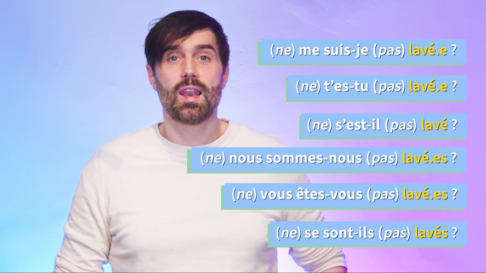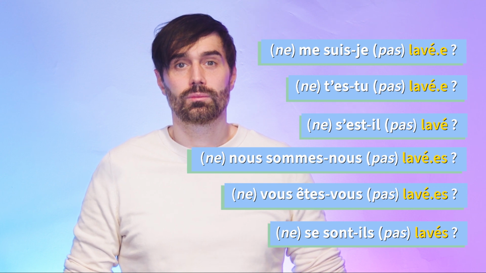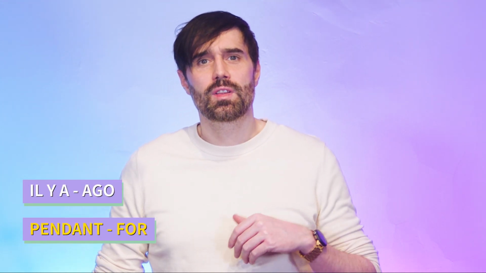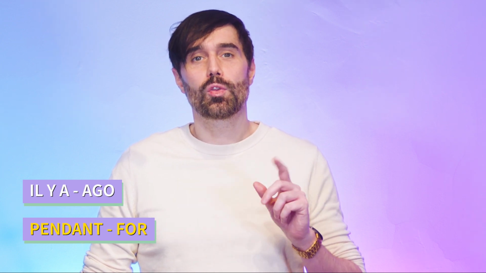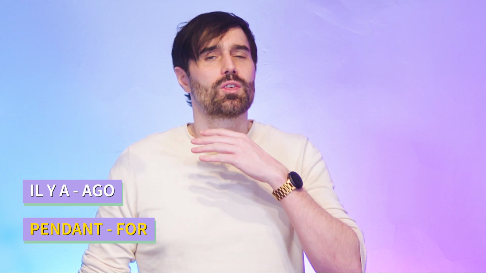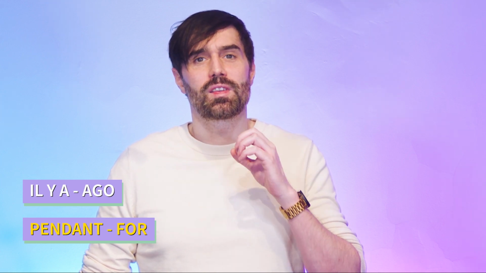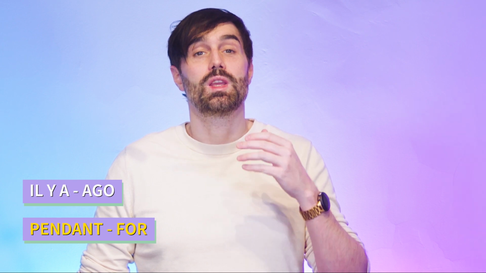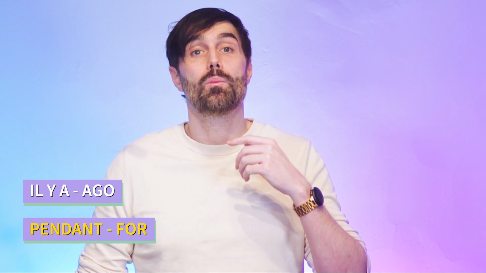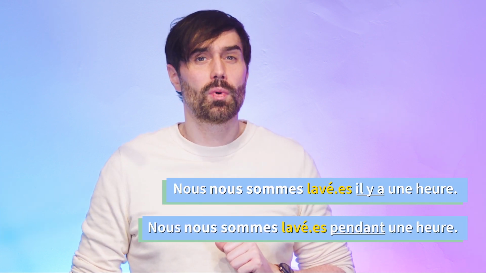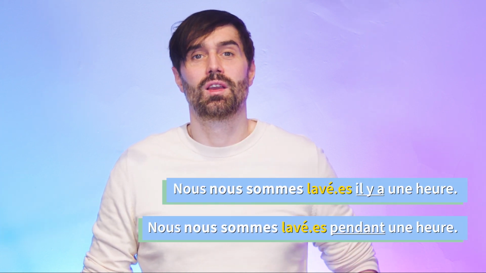Se sont-ils lavés? Alright, now we need to see a difference between il y a and pendant with the passé composé. This one, I'll give it to you in a way that you'll never forget. If you have a passé composé with an amount of time, just use il y a to mean ago, and pendant to mean for. Here is an example of both so you can see it in action.